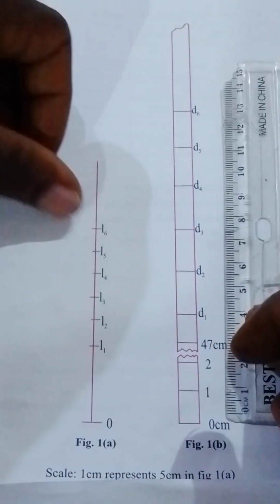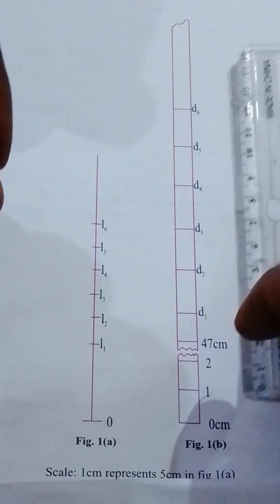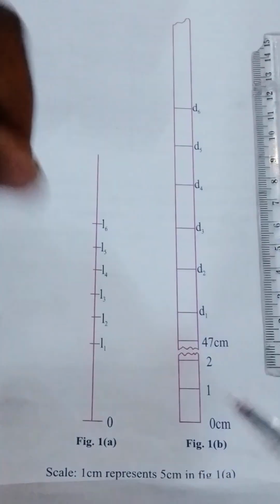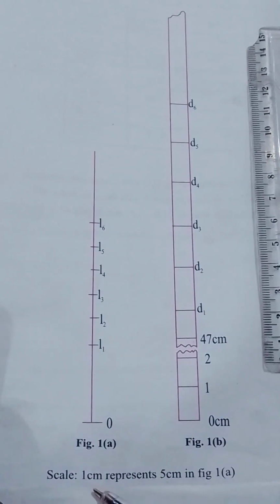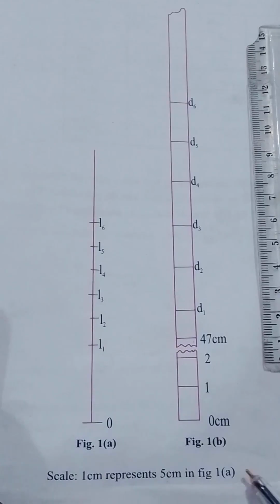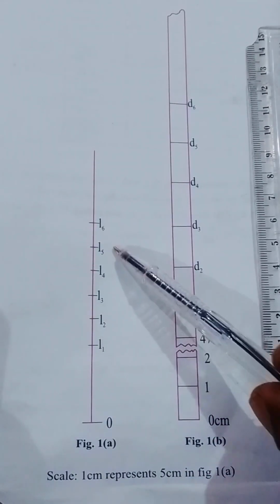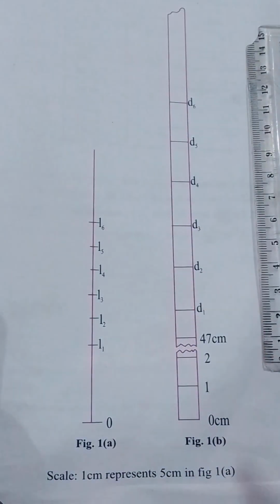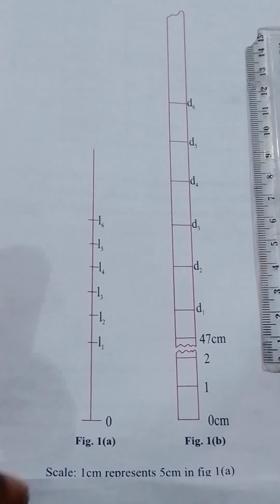Okay, we are going to convert now whatever value we get from here, multiply by 5. Look at it here. 1 centimeter to represent 5 cm. So we convert these values we have gotten now from L1 to L6 to the converted values.